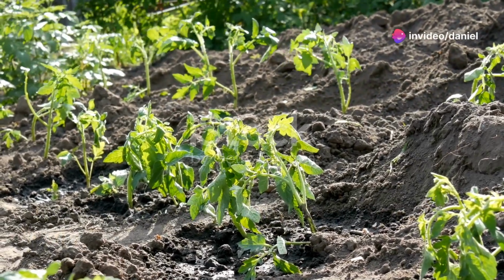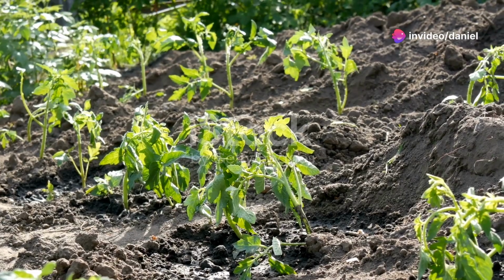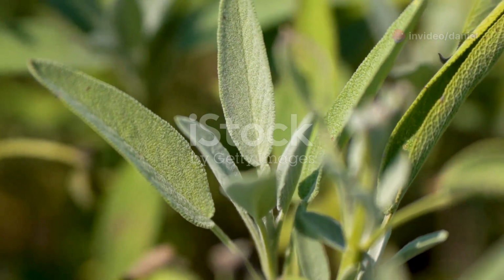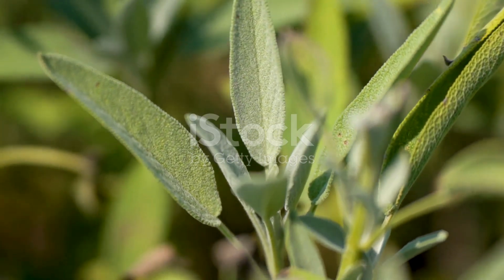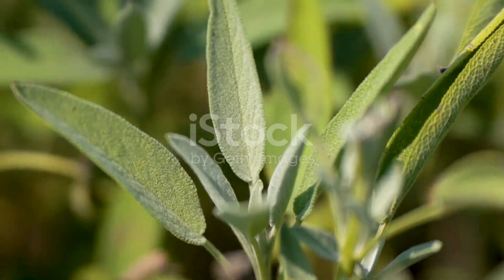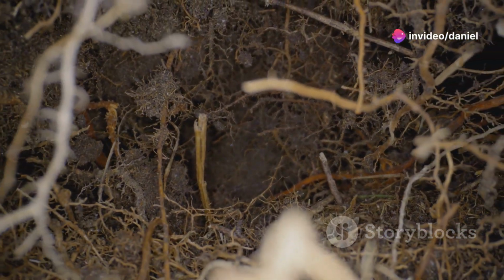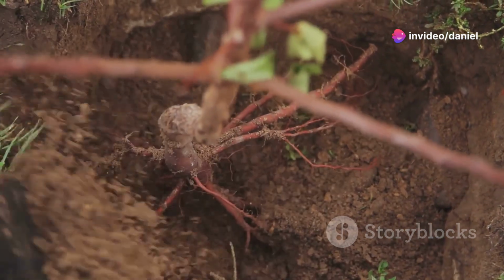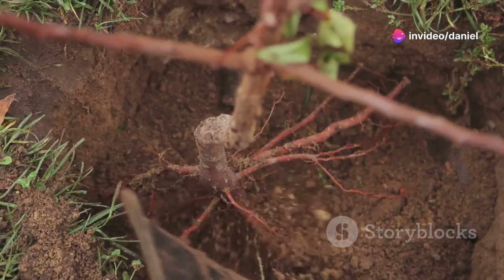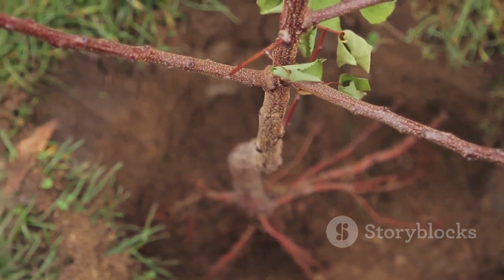Soil nutrients are fundamental for plant growth and development. Plants require a variety of elements to complete their life cycle, which they primarily obtain from the soil. These nutrients are taken up by plant roots in specific ionic forms. Root hairs increase the surface area for absorption, while mycorrhizal associations can enhance nutrient uptake.